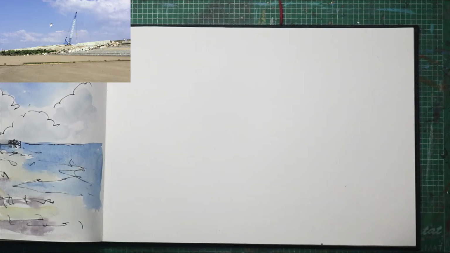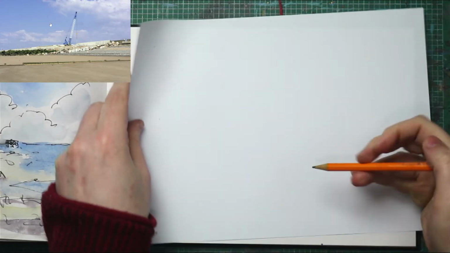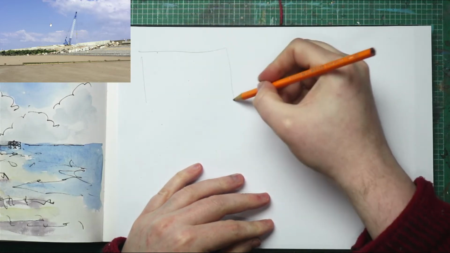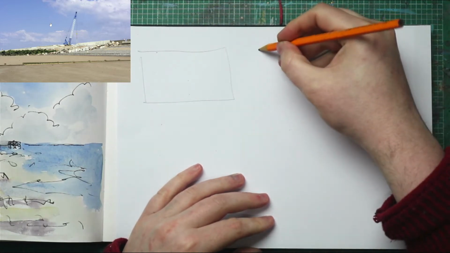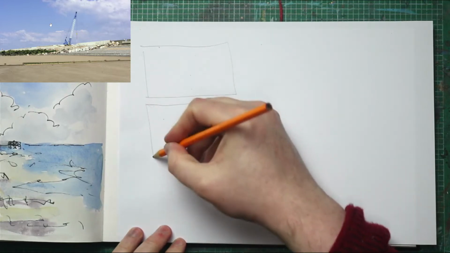Compositionally, let's get a piece of paper to draw on that isn't the sketchbook. Because we've got a landscape, we've got three options.